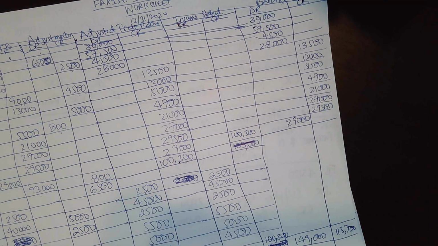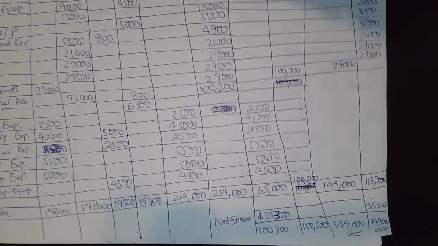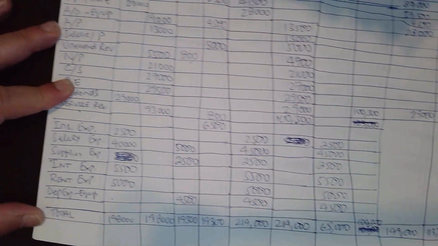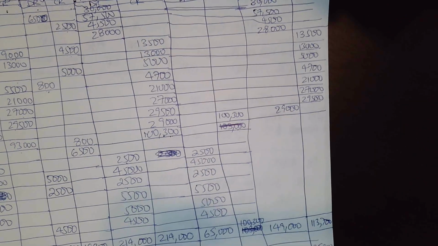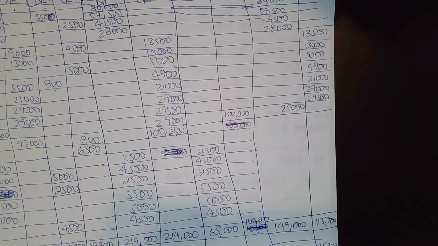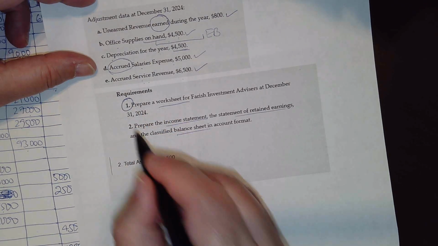So this is just a worksheet before you have to make the statements. Just imagine a company like Walmart or ExxonMobil or Bank of America, how big their worksheets turn out to be. We're just making it for a very small firm. Let's see requirement number 2. So that was requirement number 1 we just completed.